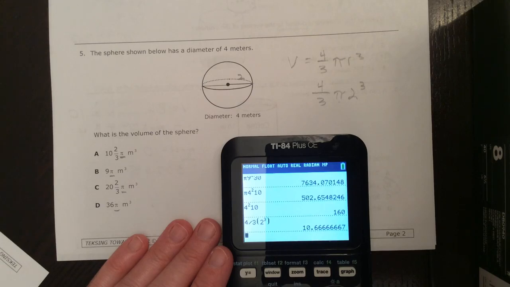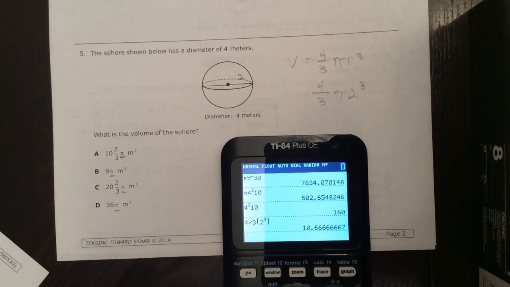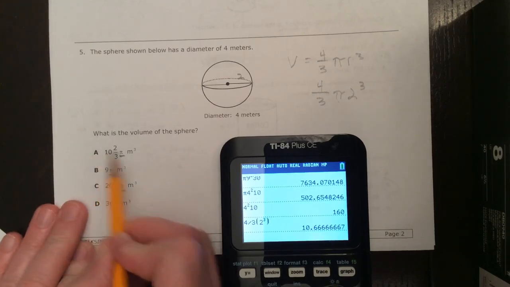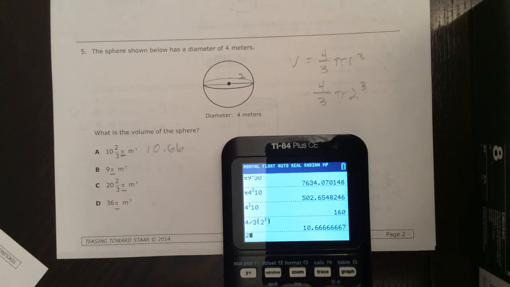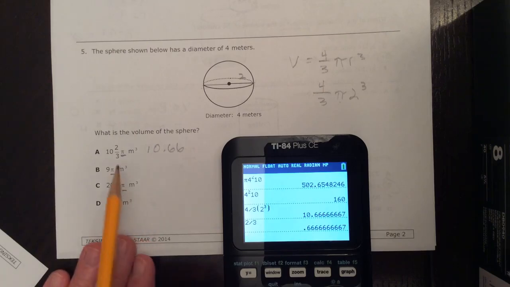And you should get 10.66. Let's see if we get that. That is correct. So we're going to get A, which is 2 divided by 3 is 0.66, so that therefore is your answer. Okay?